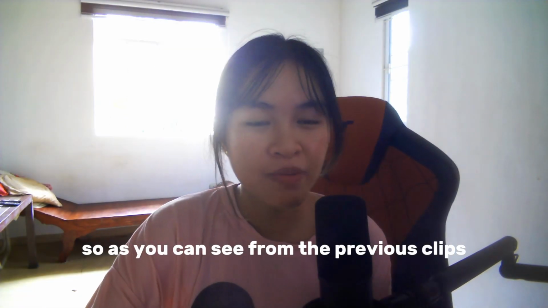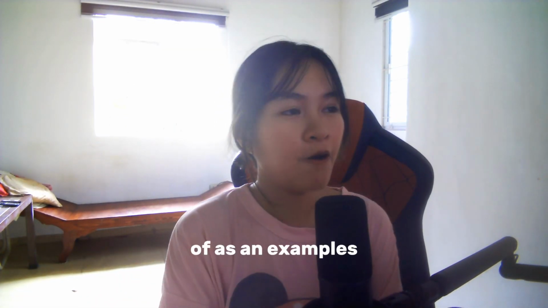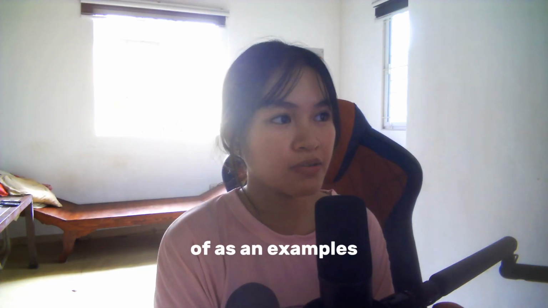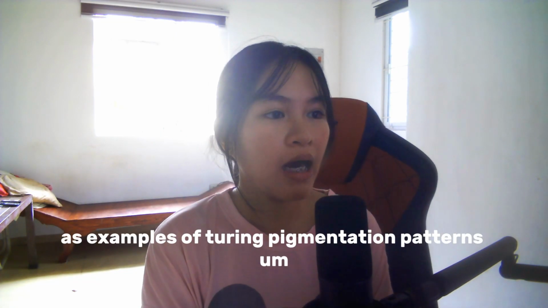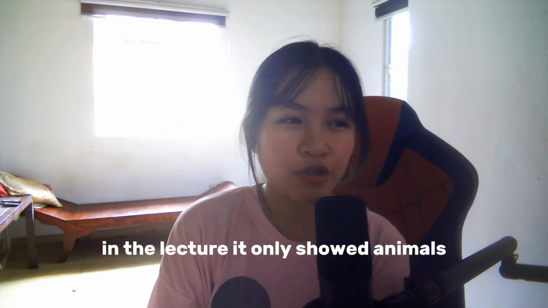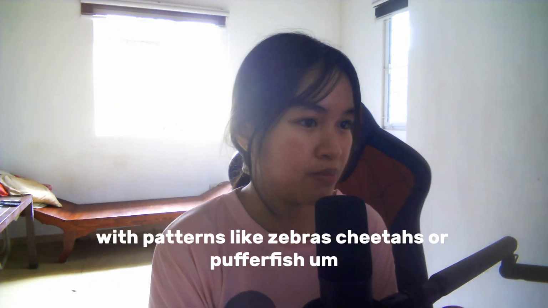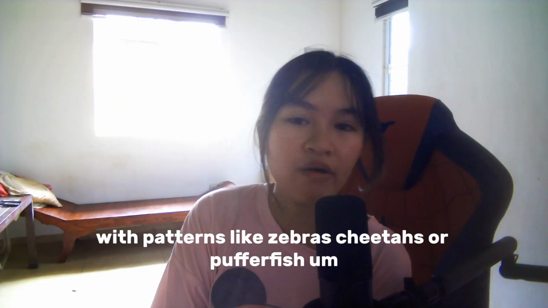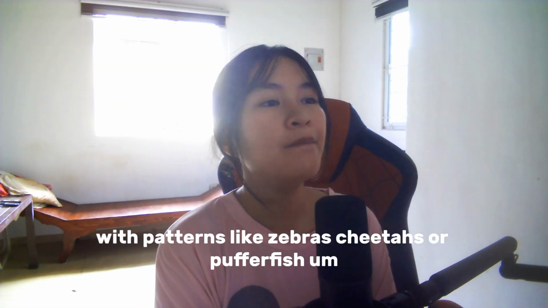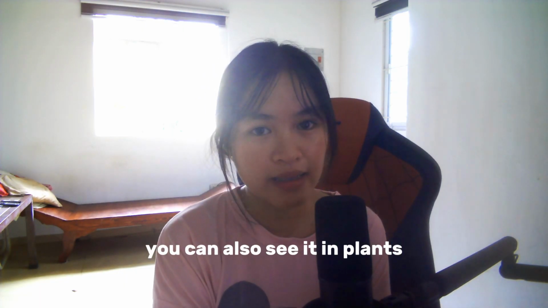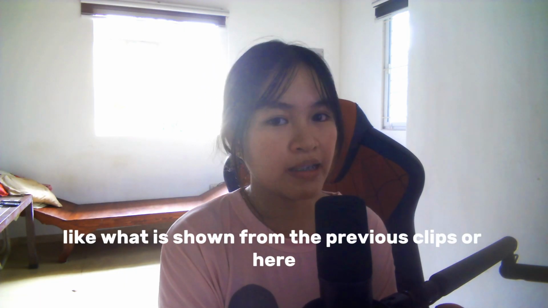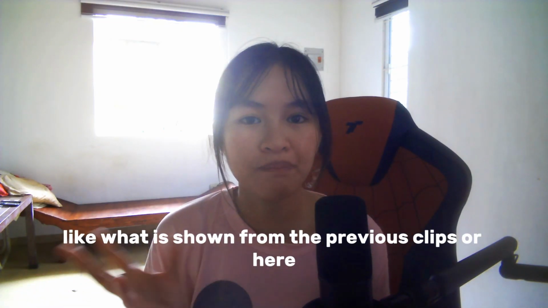So as you can see from the previous clips of examples of Turing pigmentation patterns, in the lecture it only showed animals with patterns like zebras, cheetahs, or pufferfish. And I did my research, and you can also see it in plants, like what is shown from the previous clips, or here in the pictures around.